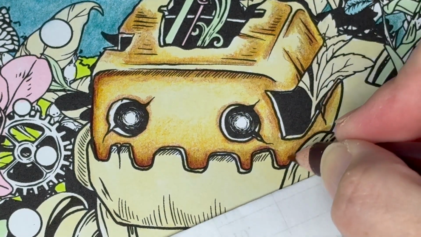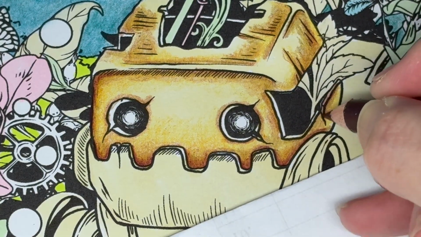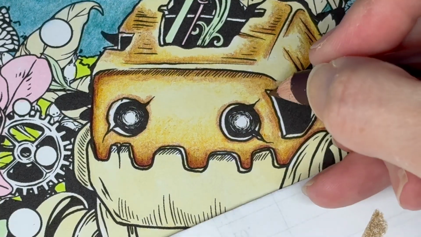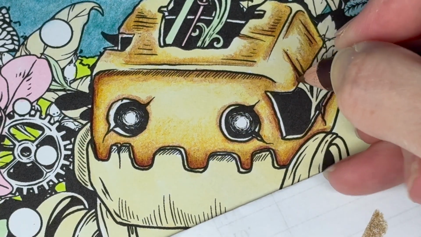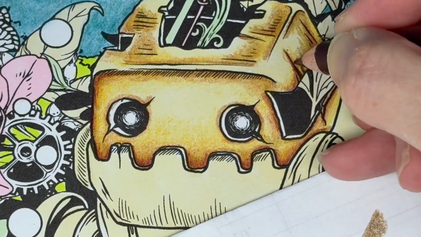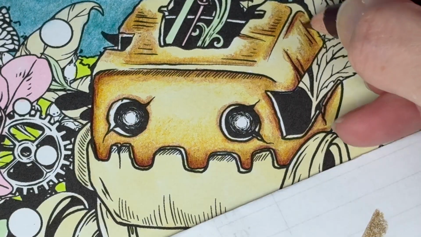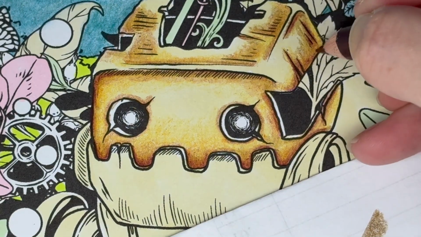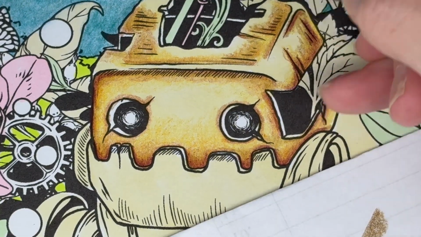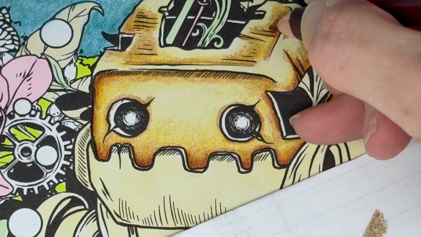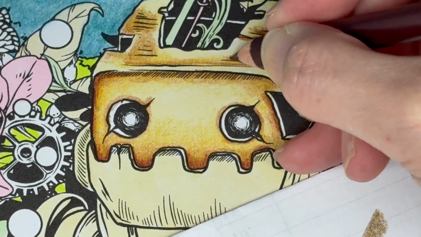One of the things I love about coloring is that you get such interesting color combinations by mixing colors that you don't normally think would go together. So purple and yellow are complementary colors. They're opposite each other on the color wheel. And so when you mix them together, you get interesting shades.